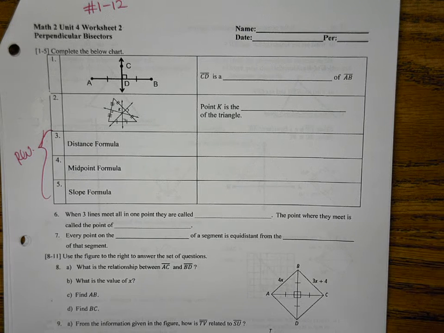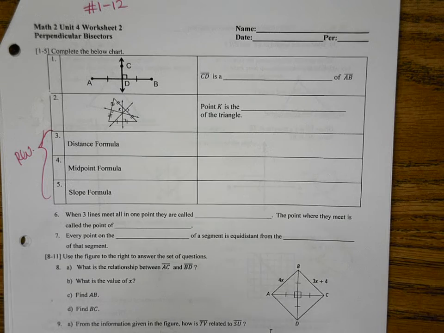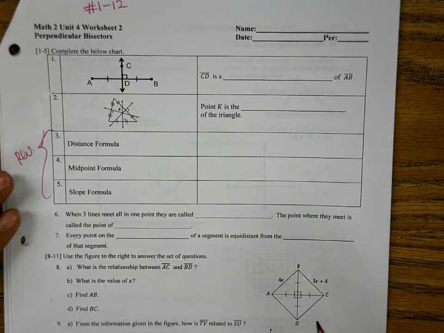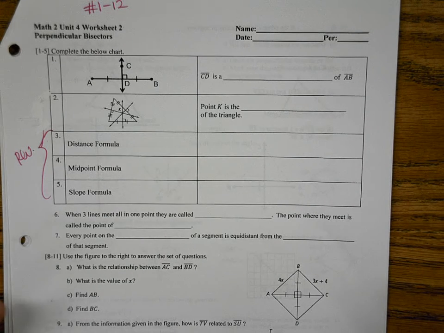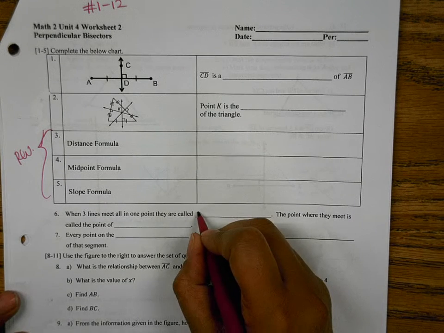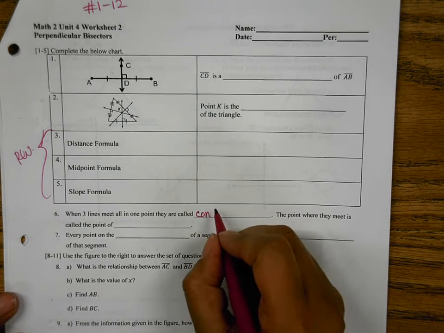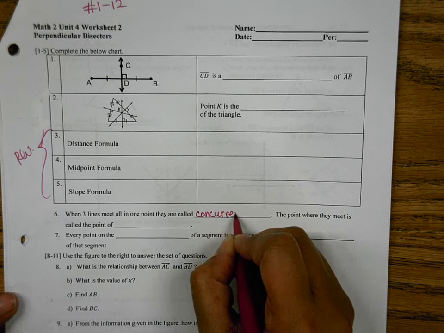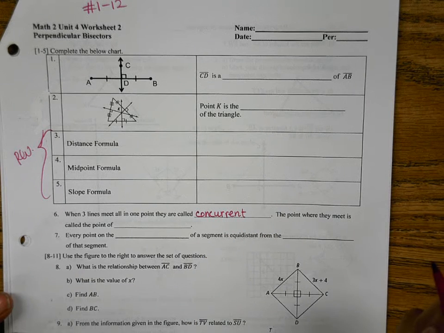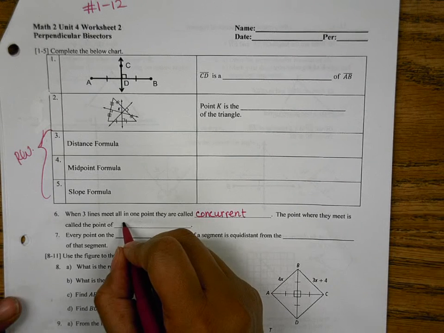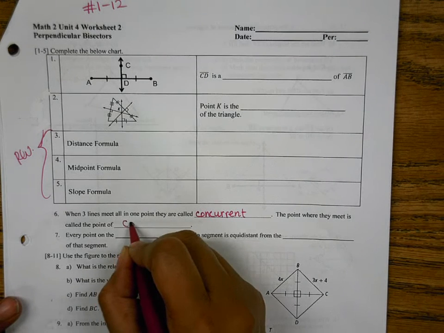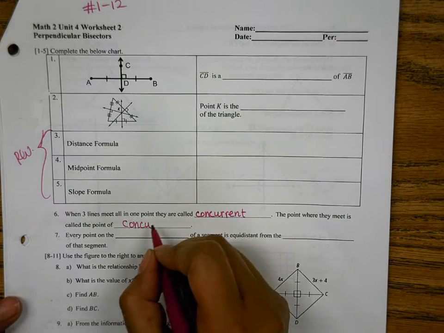Okay, so let's do 6 and 7 together. When 3 lines meet all in one point, they are called blank. The point where they meet is called the point of blank. I want to do these with you because I did them in notes, but not exactly worded this way. When 3 lines meet all in one point, they are called concurrent. The point where they meet is called the point of concurrency.